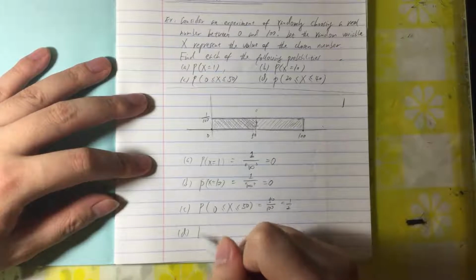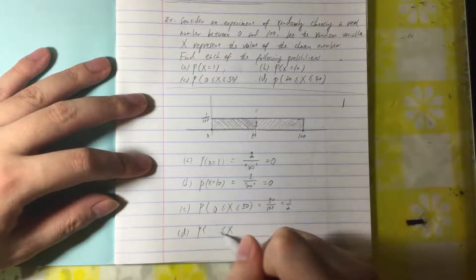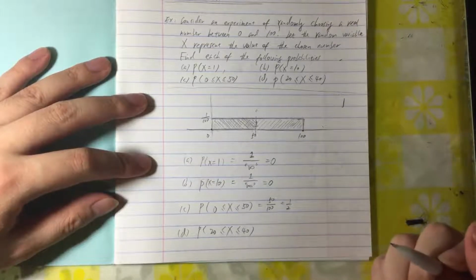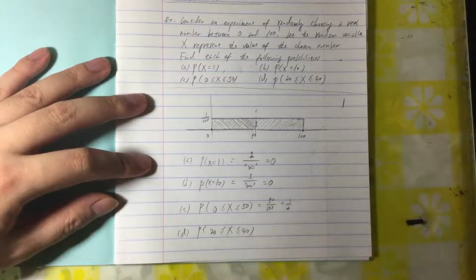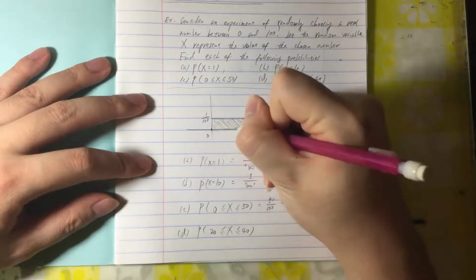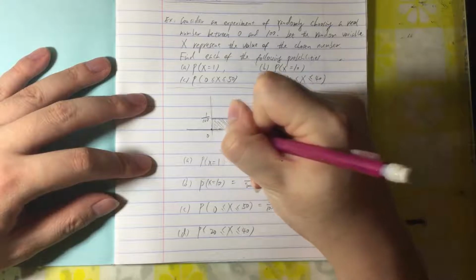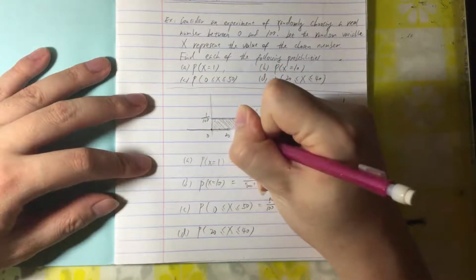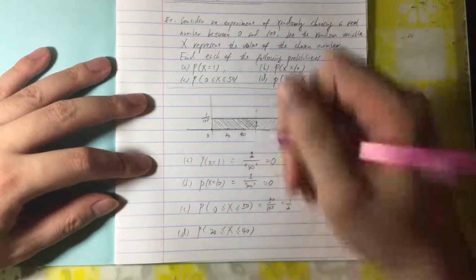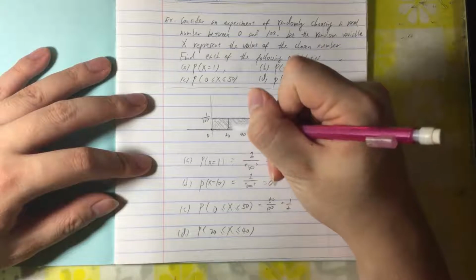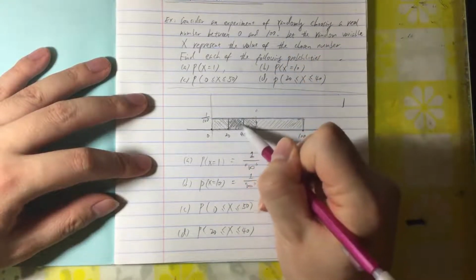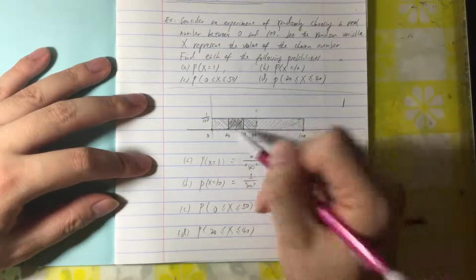Part D. What's the probability that S is between 20 and 40? 20 is somewhere here. 40 is here. Think of area under the curve between 20 and 40.